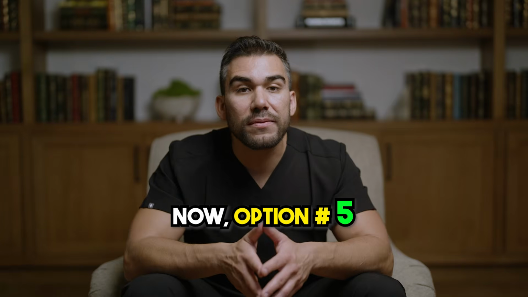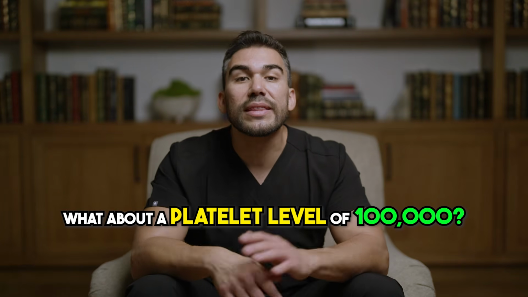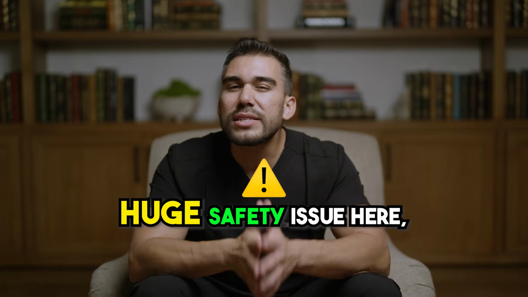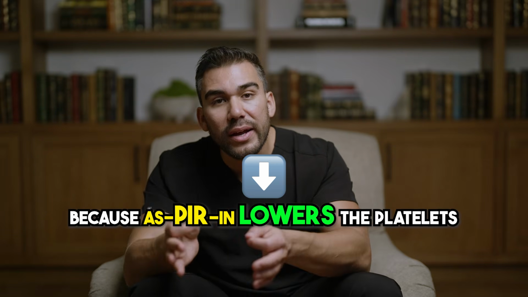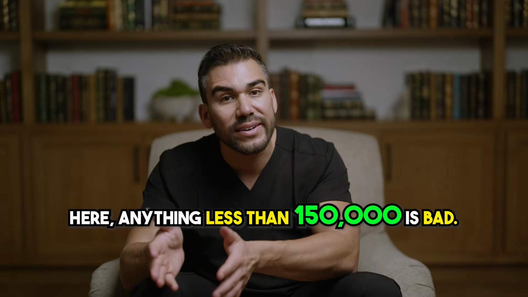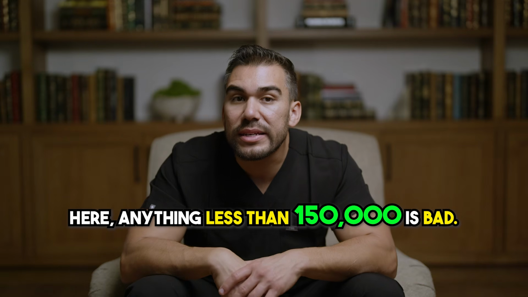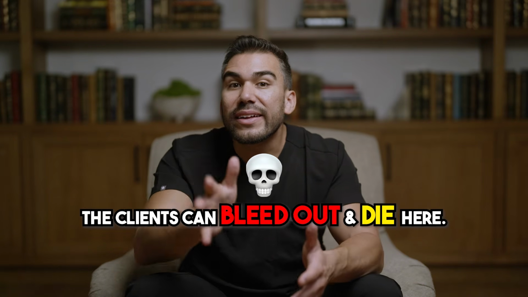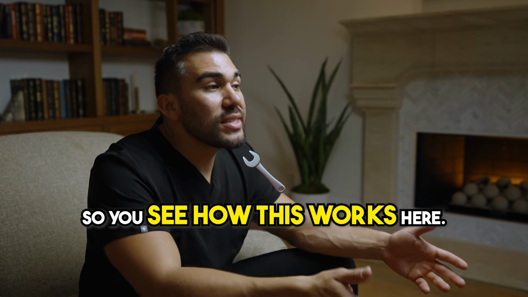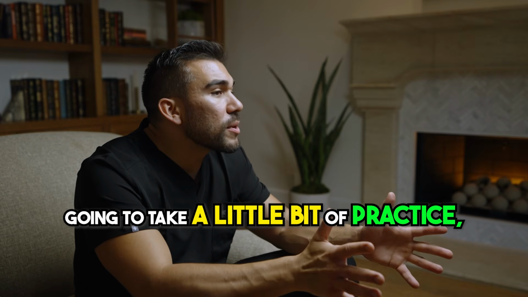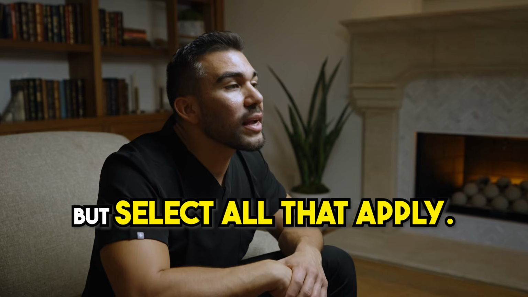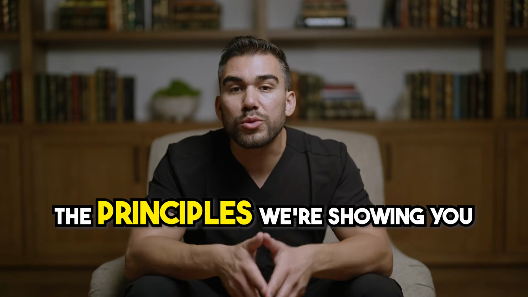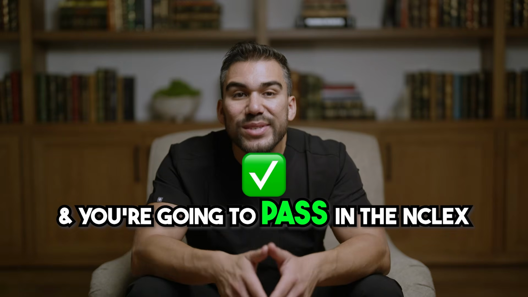Okay, now option number 5. What about a platelet level of 100,000? Is that a bleed risk? Yes, this is correct. Huge safety issue here because aspirin lowers the platelets here. Anything less than 150,000 is bad. So that's why we say less than 150 can be very risky. The clients can bleed out and die here. So you see how this works here? Trust me, it's gonna take a little bit of practice, but select all that apply questions should not scare you. Just simply use the principles we're showing you, and you're gonna pass the NCLEX with flying colors.